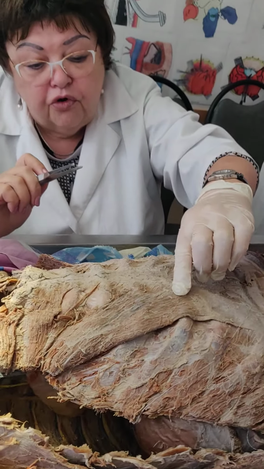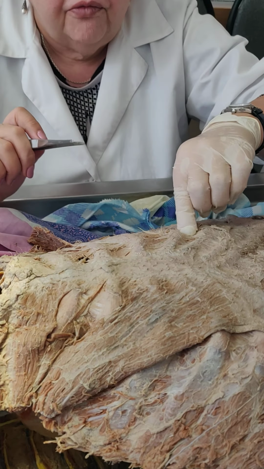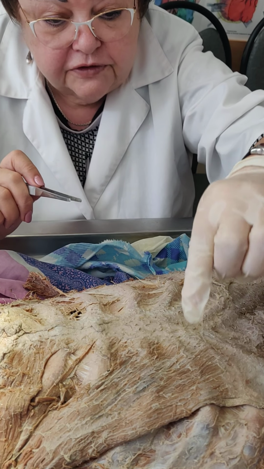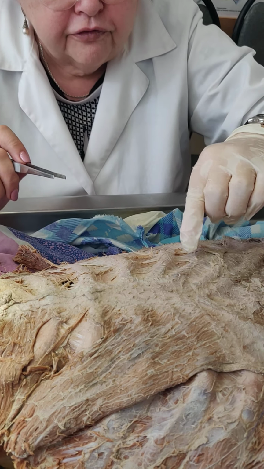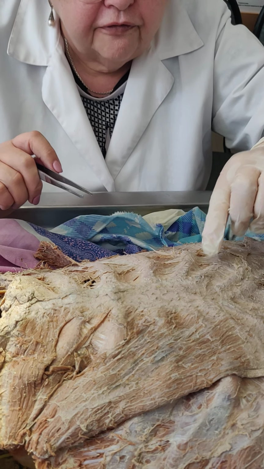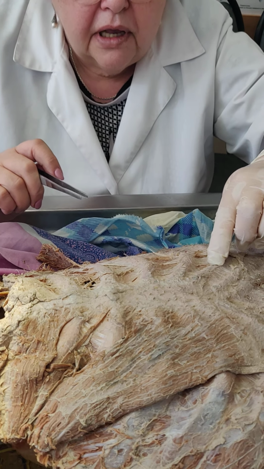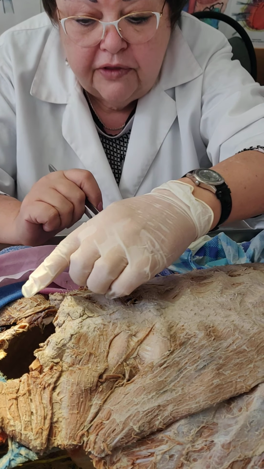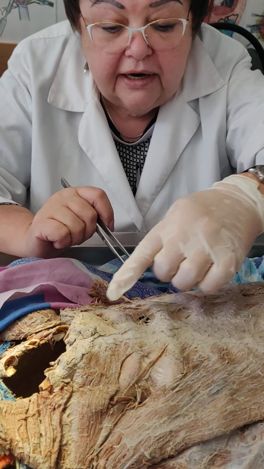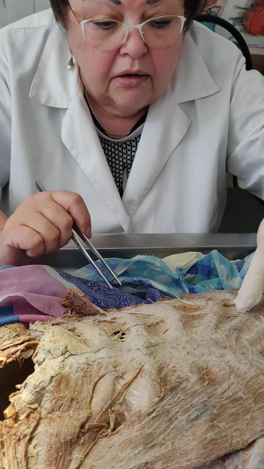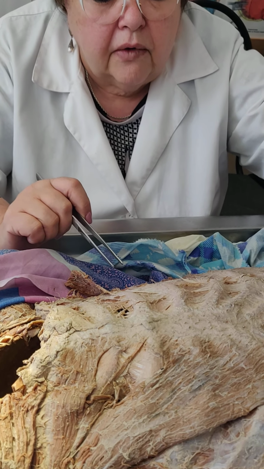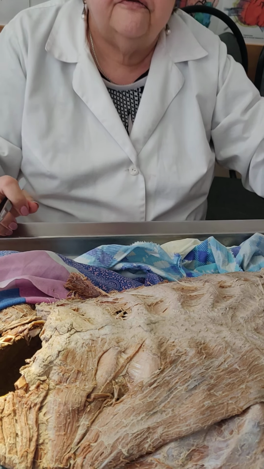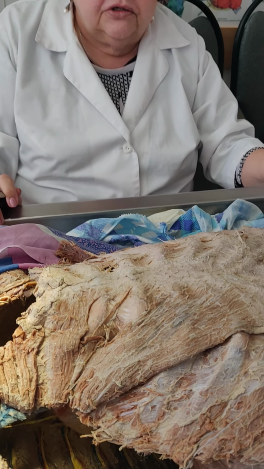Then this border transits into the inferior border from the fifth rib to the fifth intercostal space, but internally from the medial line, medially 1.5 centimeters.